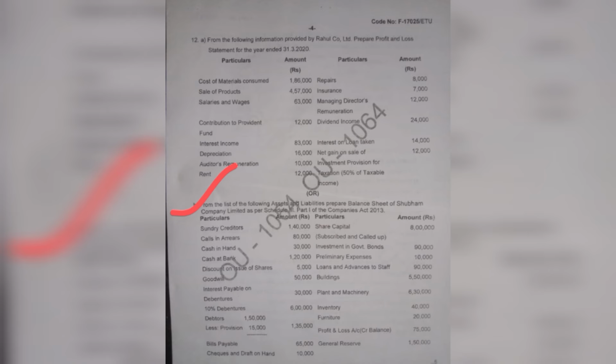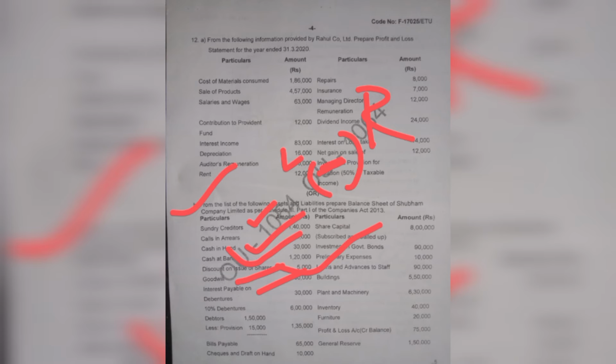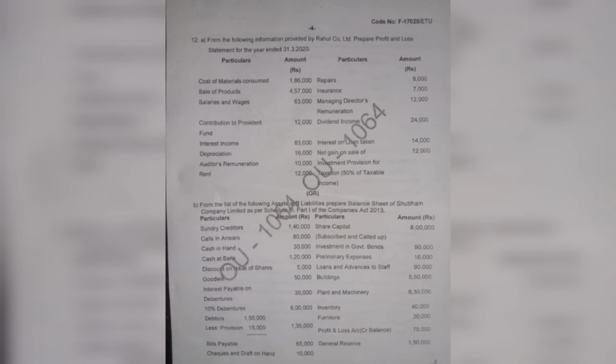So for level 2, what they have asked is the balance sheet. We just need to decide whether it is a liability or an asset. Sundry creditors is a liability. Calls in arrears means we should minus it from reserves. Cash in hand is an asset, cash at bank is an asset. Discount on issue of shares, discount we are receiving. Okay, goodwill is an asset. Interest payable on debentures is a liability. Debentures amount. We just need to do this, this also you have not done. You are not confident. If you attempted it, just for calculation mistakes only 2 or 3 marks they will deduct.